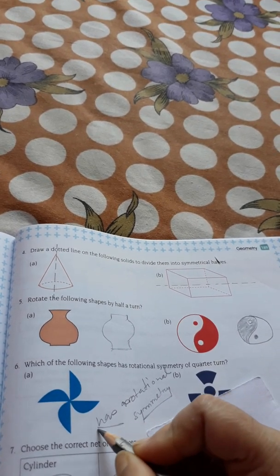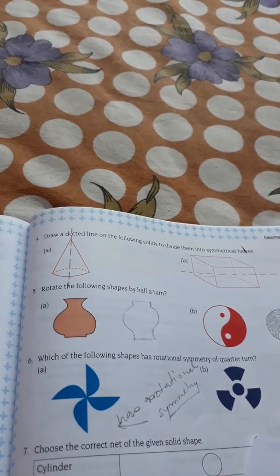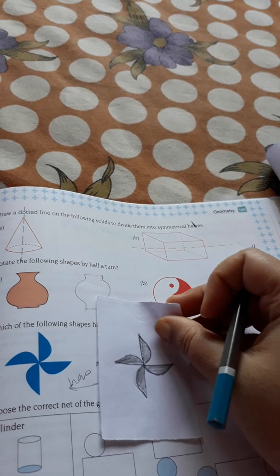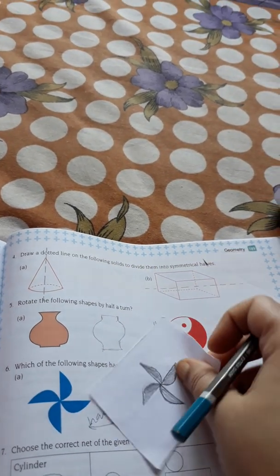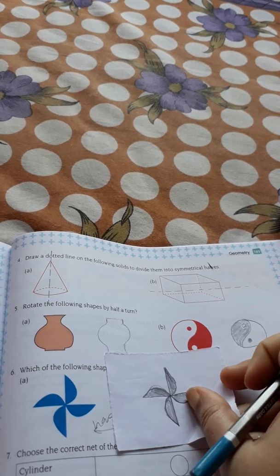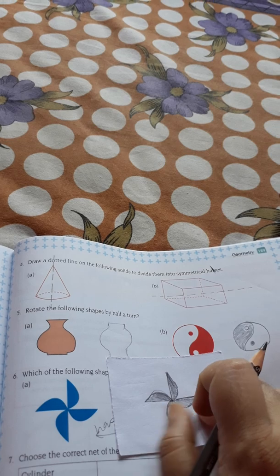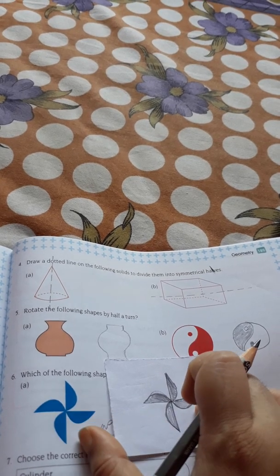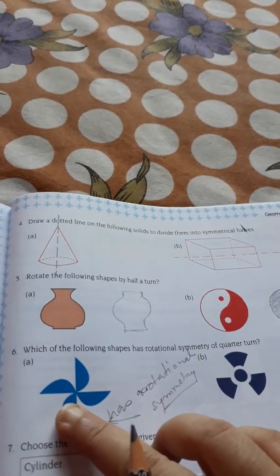Now you see this is exactly the same shape. After taking a quarter turn, this shape looks exactly like this. So that's why it has rotational symmetry.